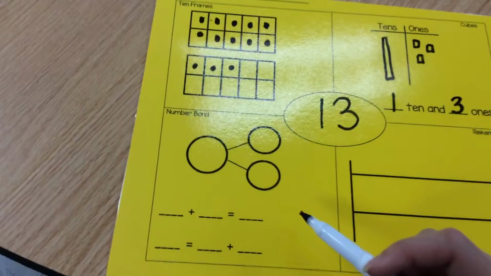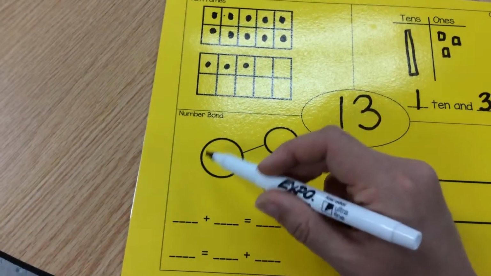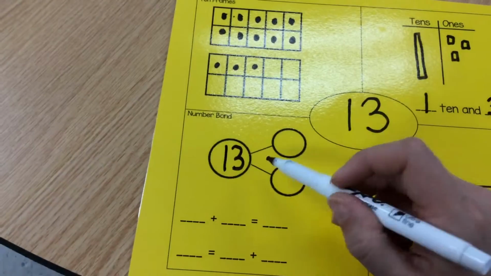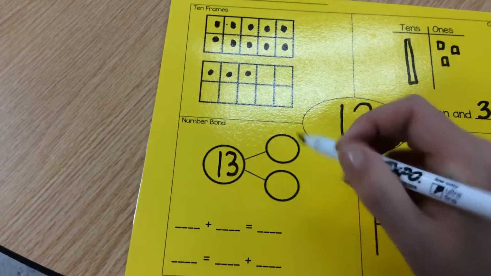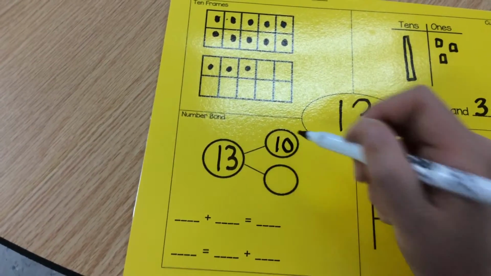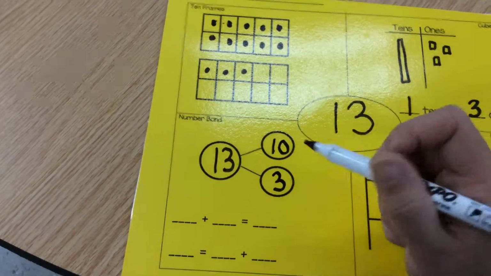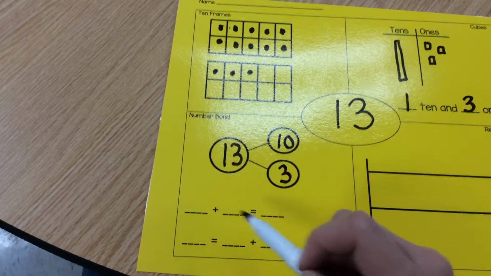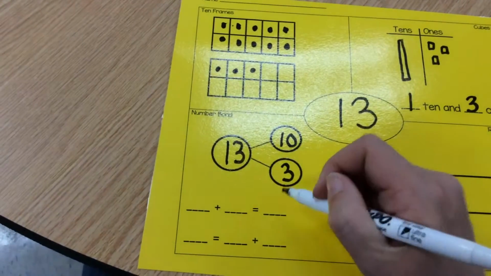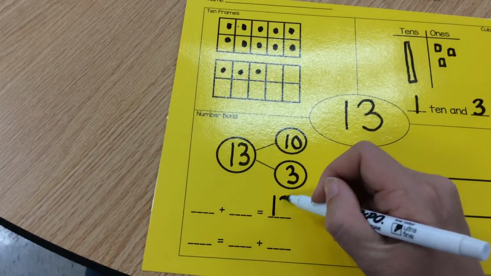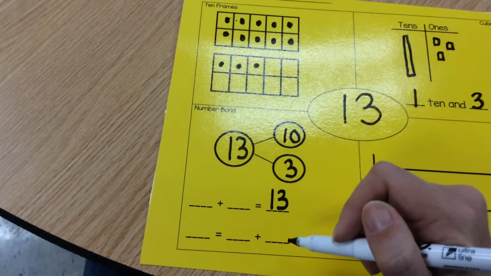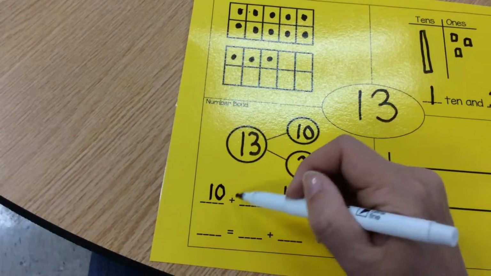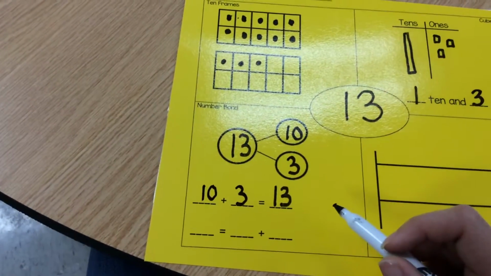Let's move down to the number bond. My whole number is 13. Now I'm going to break it into 2 parts, my tens and my ones. Now I'm going to use this number bond to help me with equations. I see the plus sign is here and the equal sign's at the end. I know after the equal sign is my whole number 13. So I'm going to work with my 2 parts. 10 plus 3 equals 13.